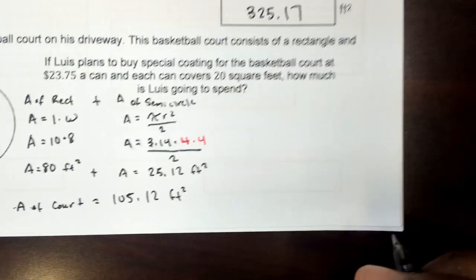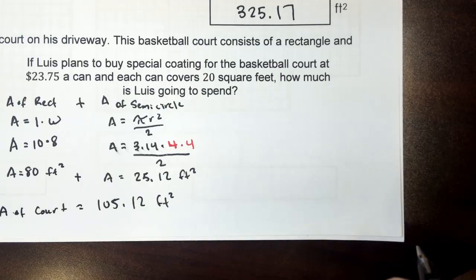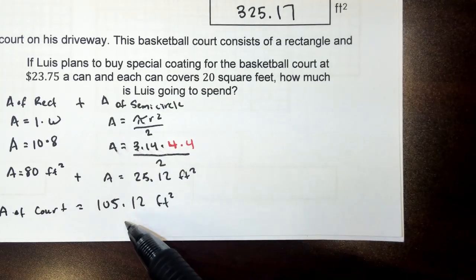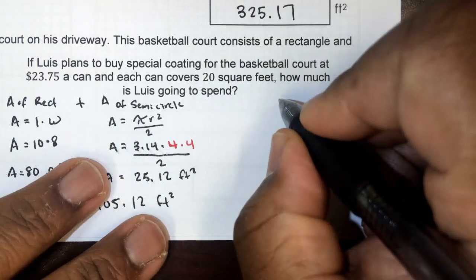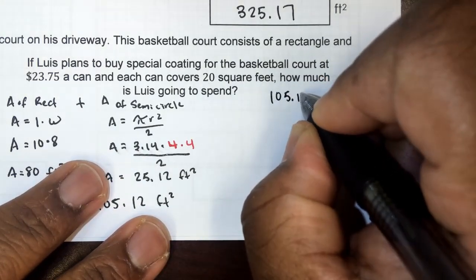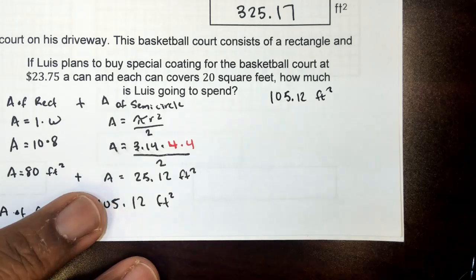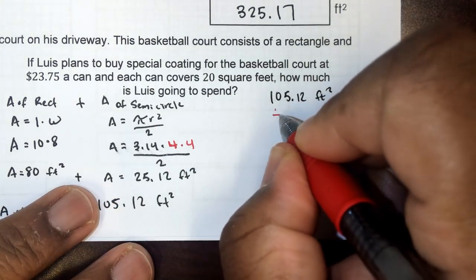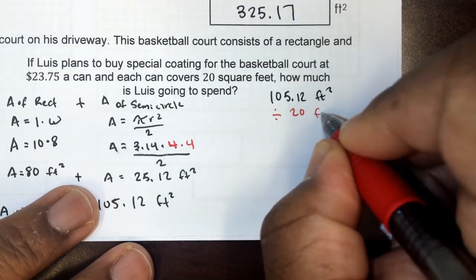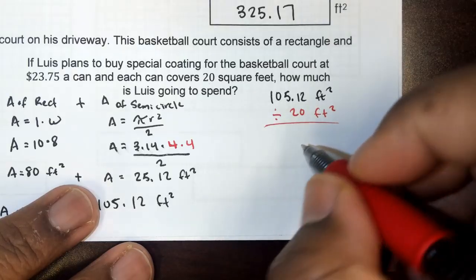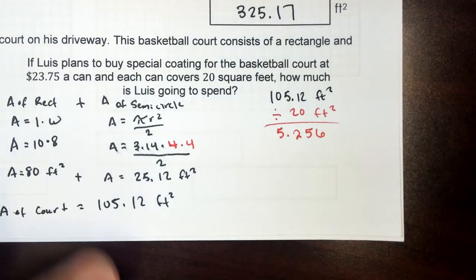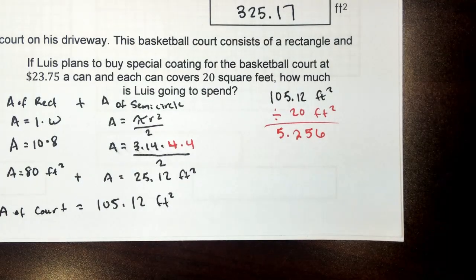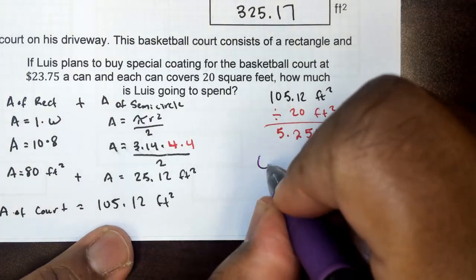After that, we want to figure out first how many cans of paint we need to buy. To figure that out, we got our total area of the court. 1 can covers 20 square feet. We'll divide that. 105.12 feet squared divided by 20 feet squared. And like she said, you're going to get 5.256. The question then becomes, how many cans of paint do we need to buy? Say it louder. 6 cans.